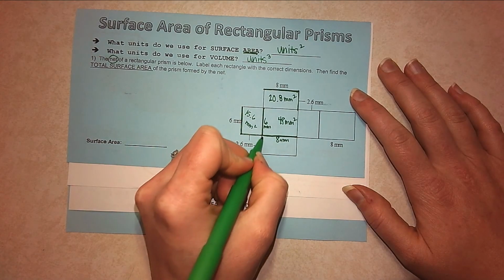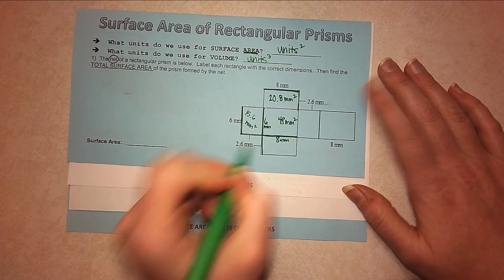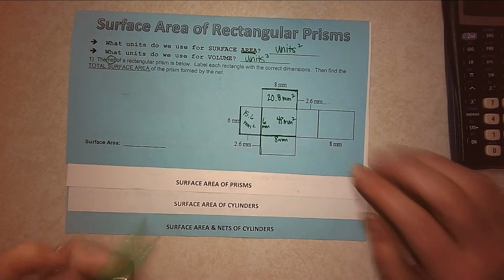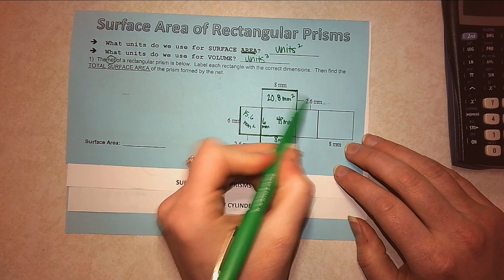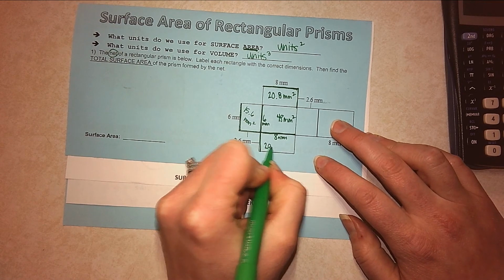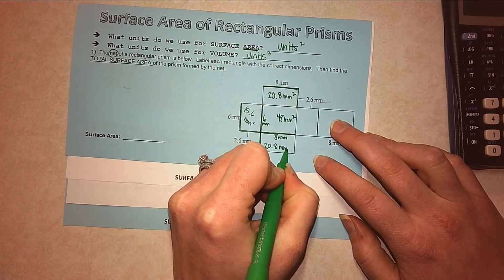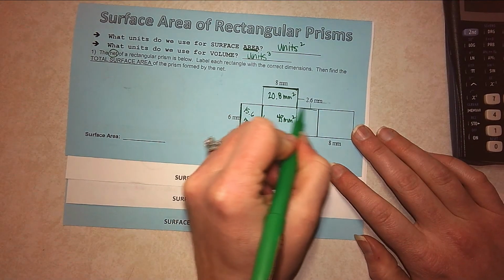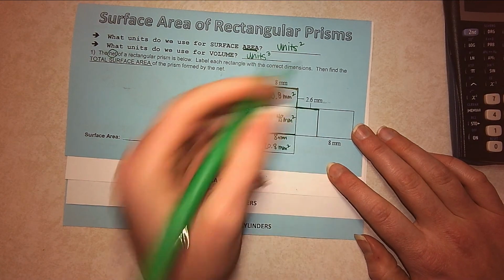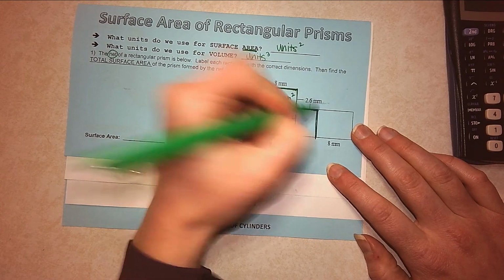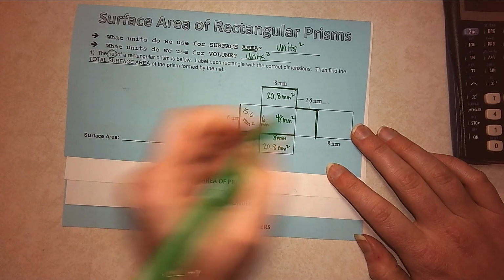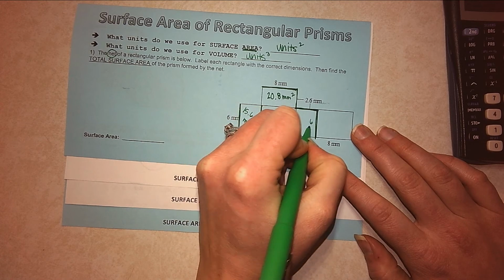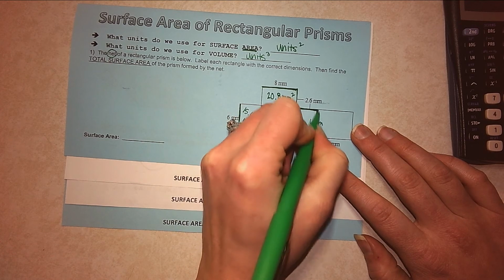Then this bottom rectangle is now labeled with 8 and 2 6/10. And up here we already said that 8 times 2 6/10 was 20 8/10 millimeters squared, so I'm going to label that box there. This box right here, we've got one side labeled 2 6/10 millimeters. This side of the rectangle is parallel to this side, so we've got 6 millimeters is the label for this side right here.